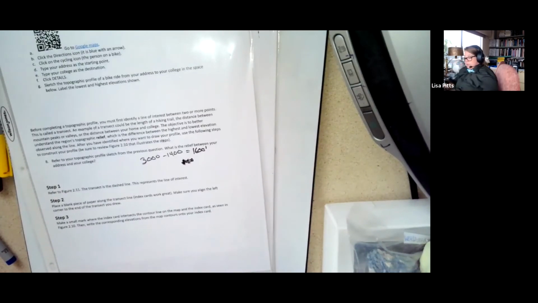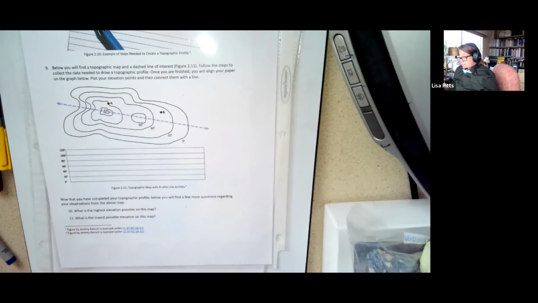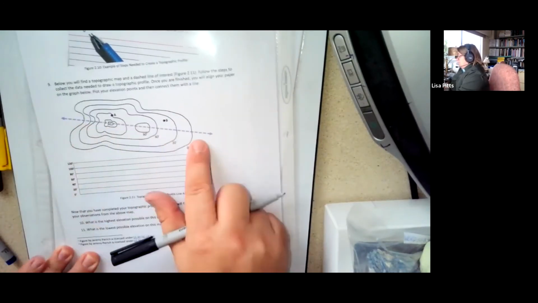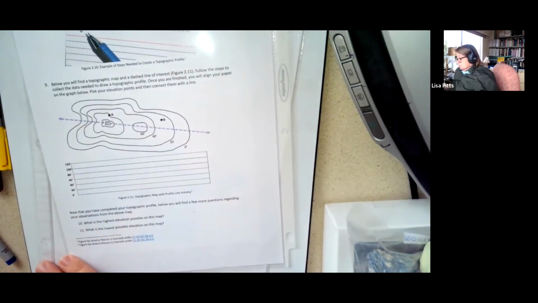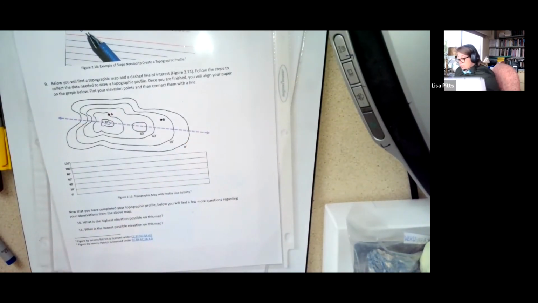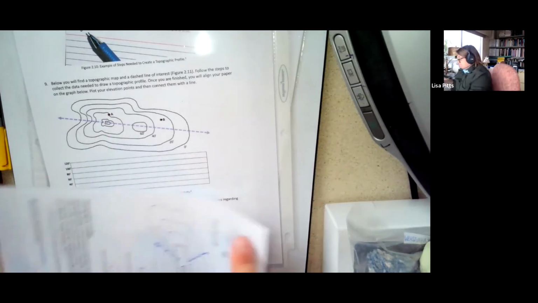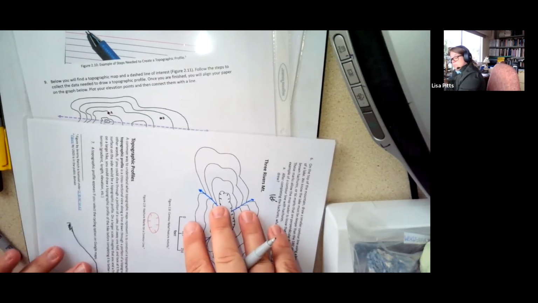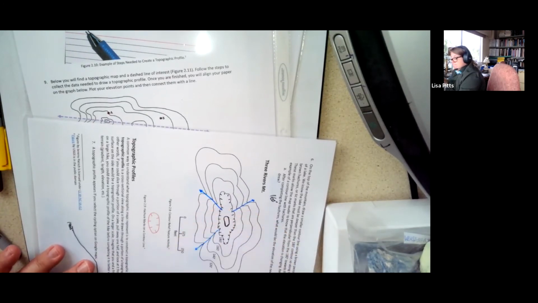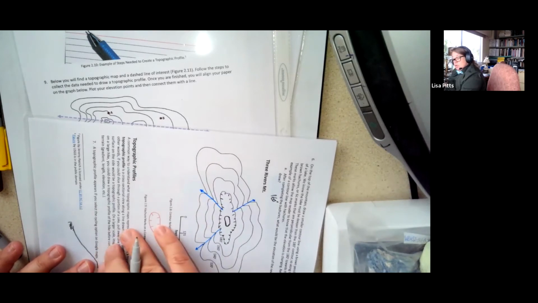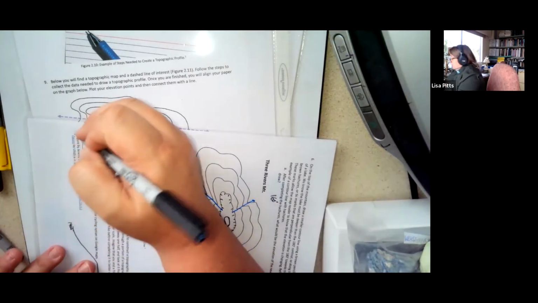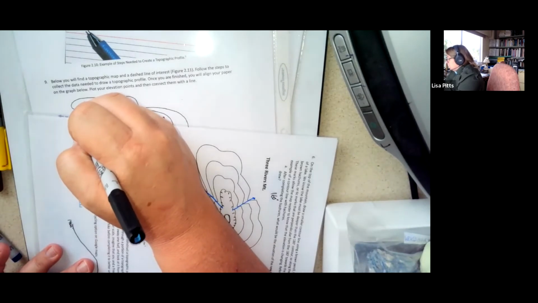All right. Refer to figure 211. That's this guy here. So we're referring to figure 211. And now we're going to construct a profile of this particular hill. The way you can do this is with an index card or just a piece of paper. And we are going to mark where each of these contour lines are. So we'll make a line here where our first line is.